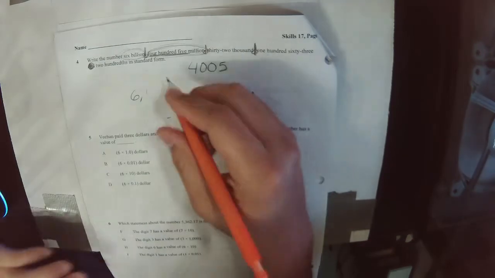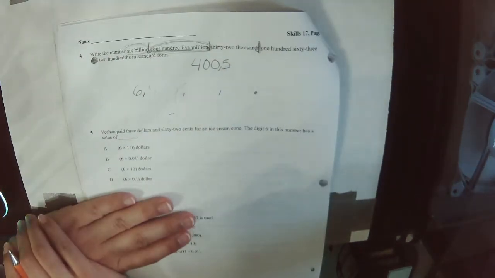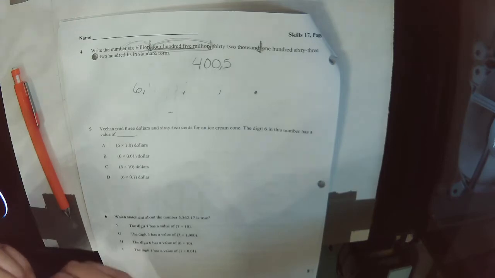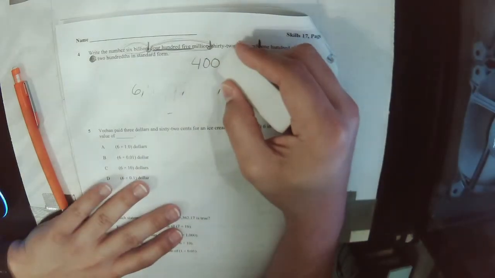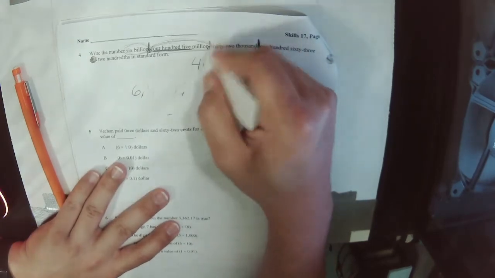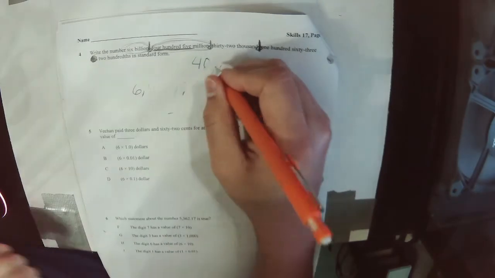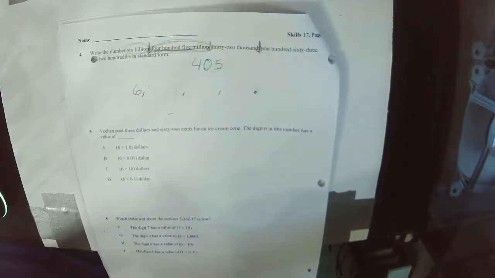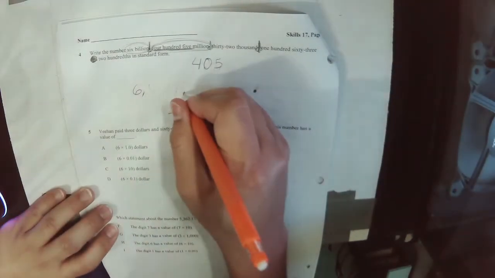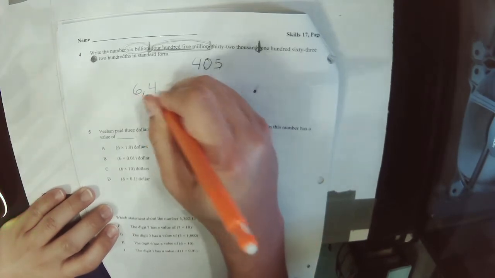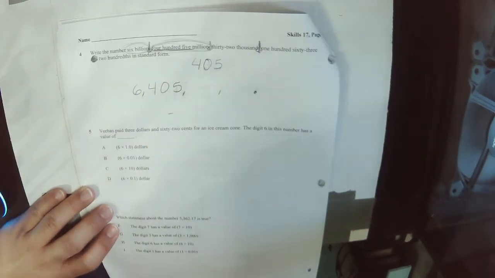So I would write it like this. That's 405? Oh, okay, so 4, 0, and then 5, 405. Okay, so 405. There we go. So that's 405. I can put that here. 405.